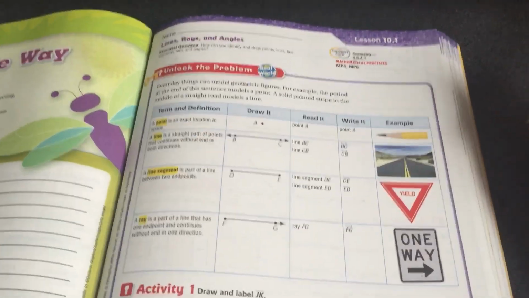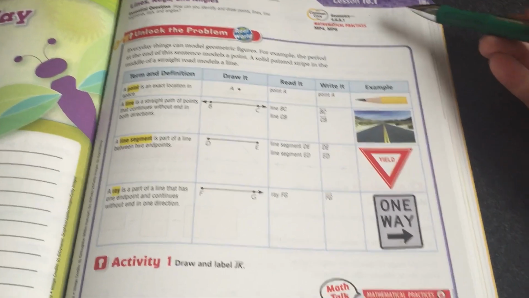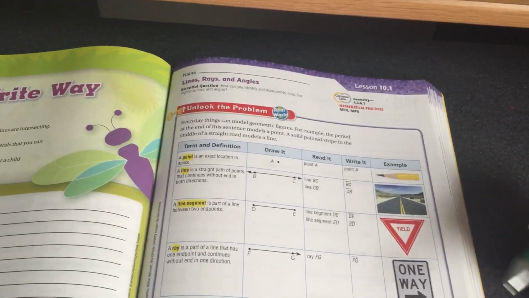Hey, fourth graders, it's Mrs. Spears. This is lesson 10.1, and it's on page 549. It's about lines, rays, and angles.